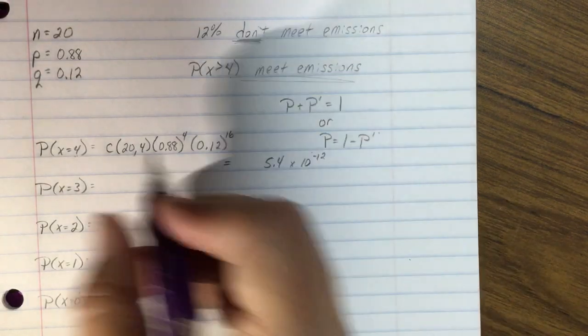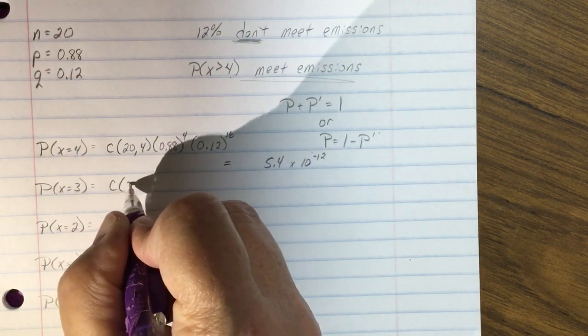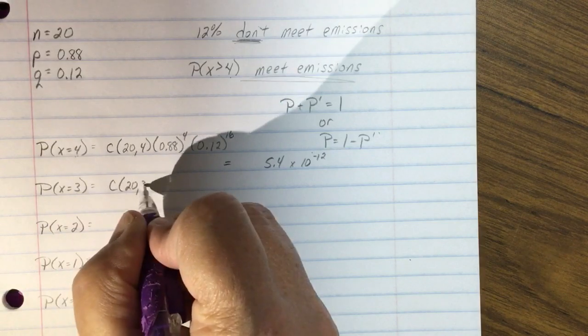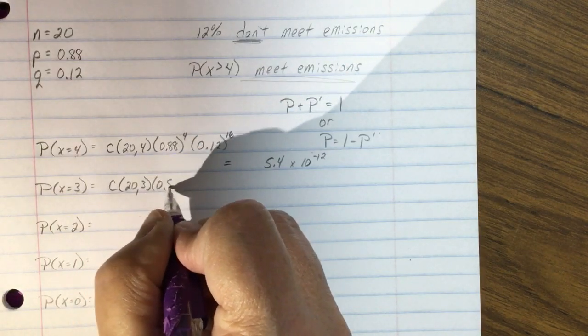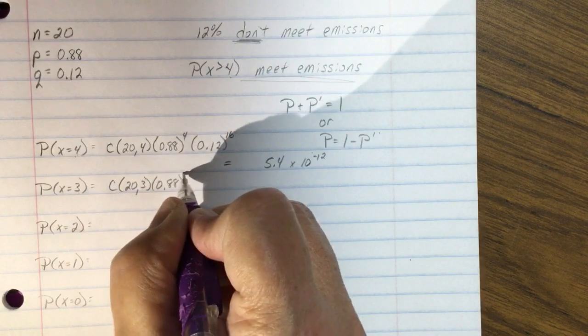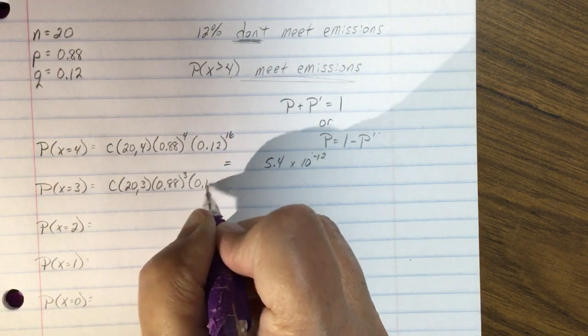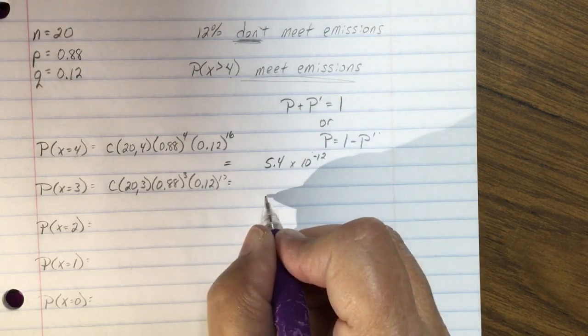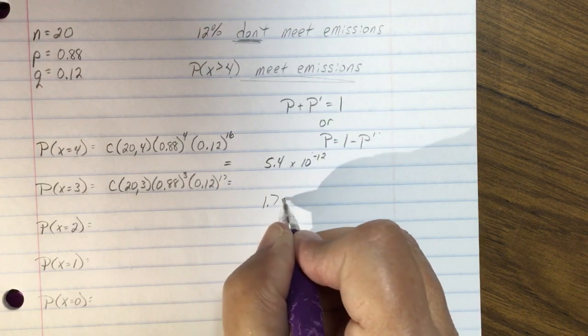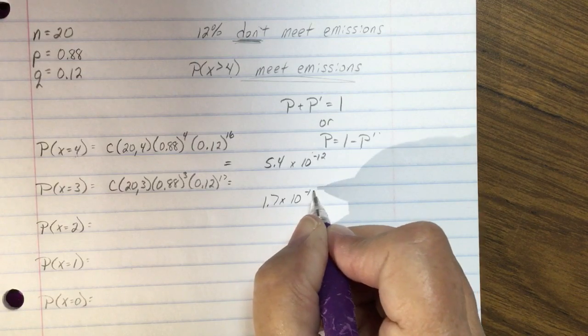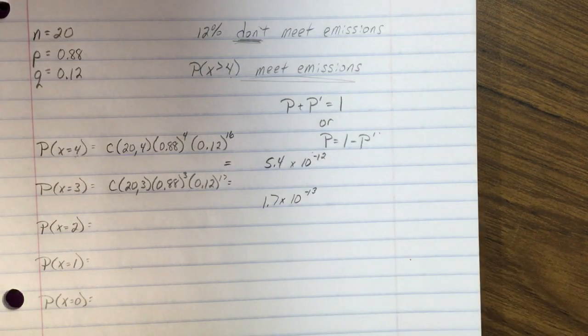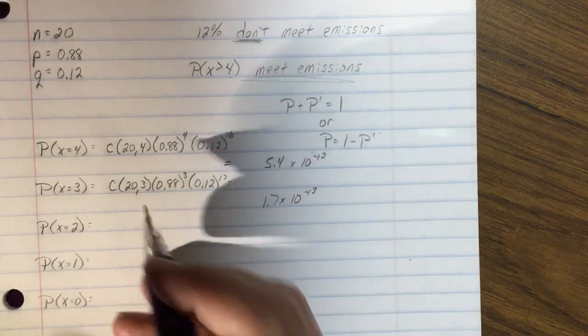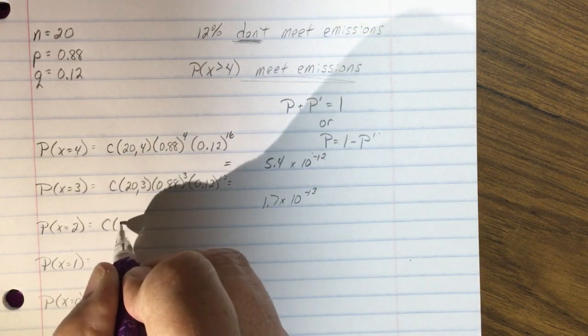All right, next one. I get 20 taken 3 ways. Of course, 0.88 raised to the r power. And 0.12 times 20 minus 3, which gives me the 17. And what do I get? I figure you don't. I went ahead and keyed all this into the calculator just so that you didn't have to sit here and watch through while I keyed it into the calculator. So I'm going to keep going with the route I'm going.